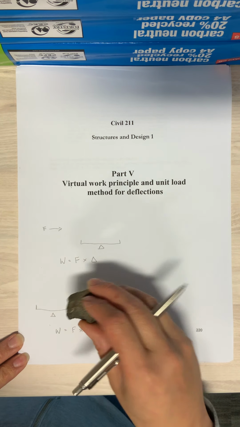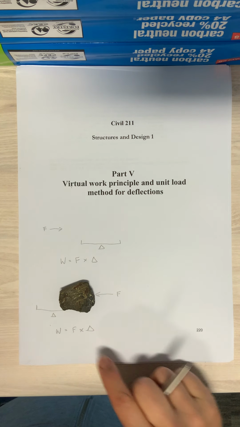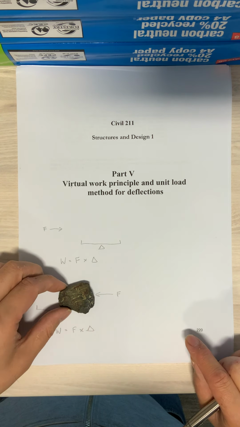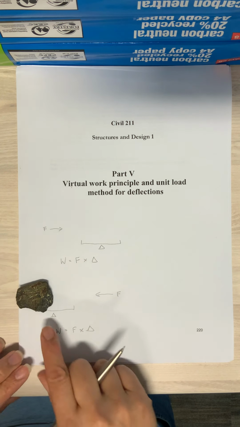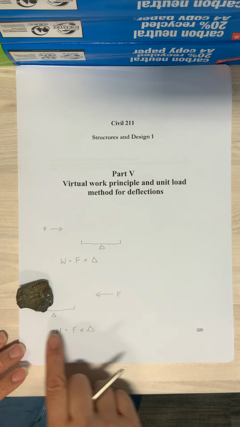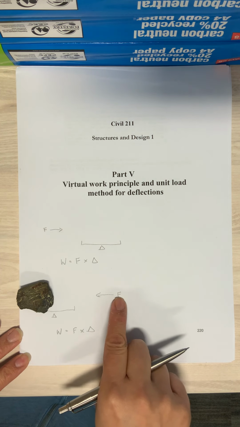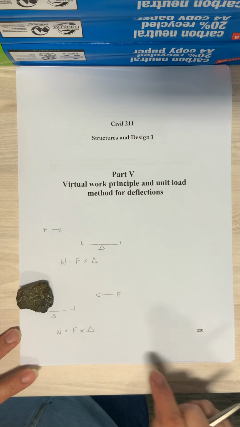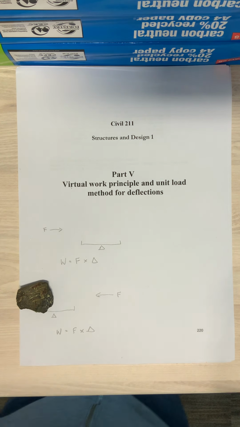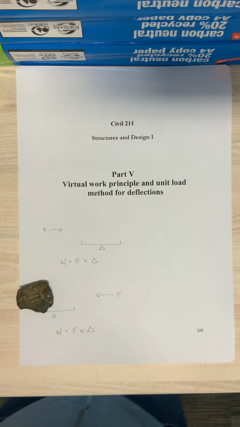Now here I've got my particle, and I've applied a force to my particle, and then it's moved a distance delta. I would also say that the work done is positive. So as long as the direction of movement delta is in the same direction as the force, you would say that positive work has been done. So I hope everyone's okay with that.